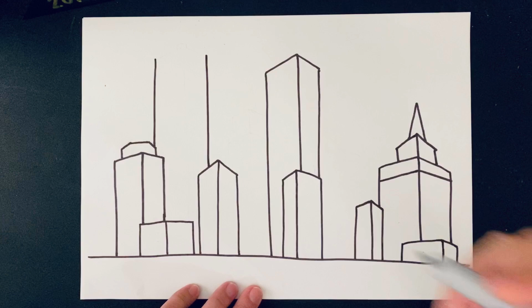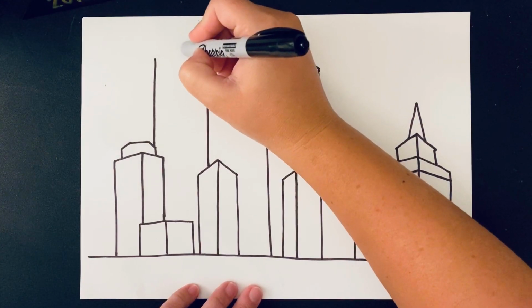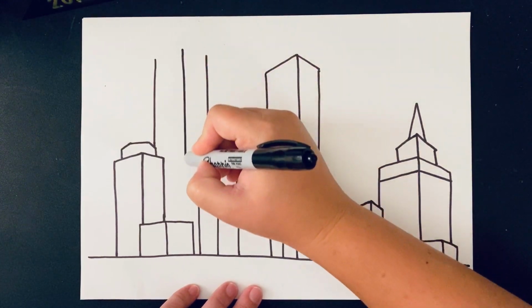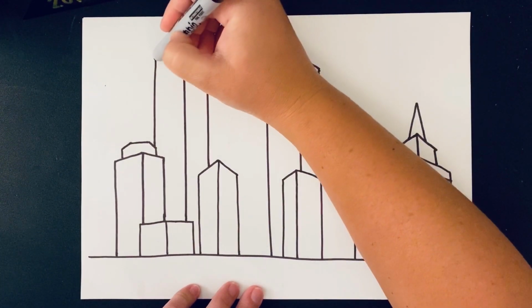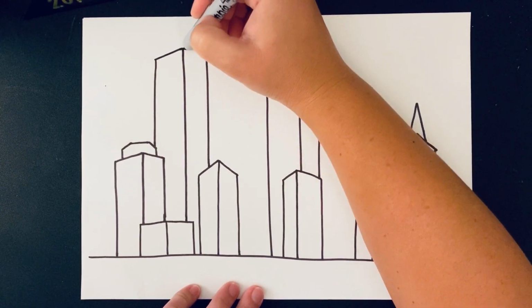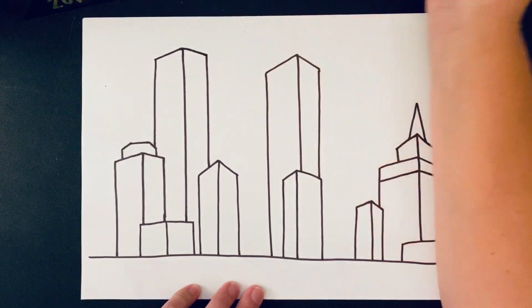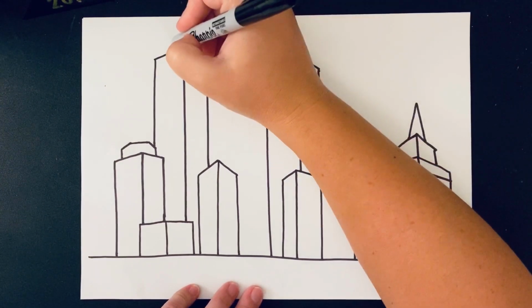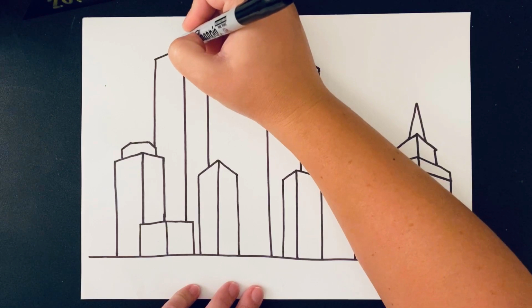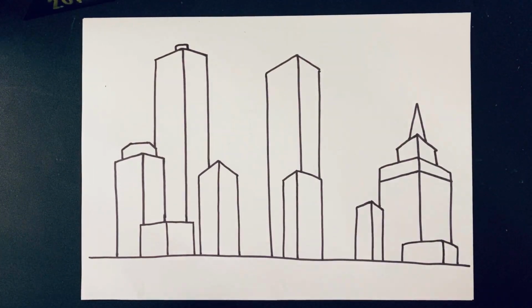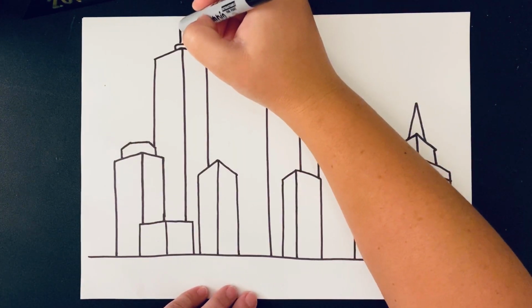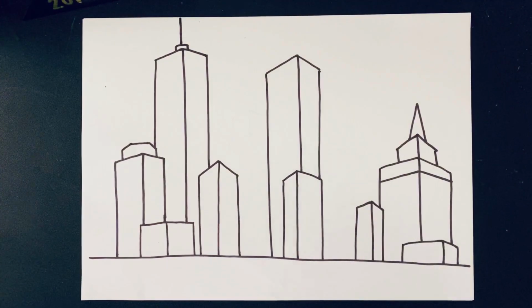Okay. The corner of the building again, just a little bit higher. And stop. Then I'm going to connect it. Again, and then a little square on top. Please pause the video when you need more time. I'll draw my spindle.